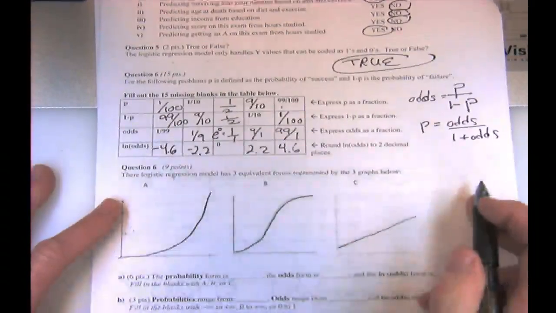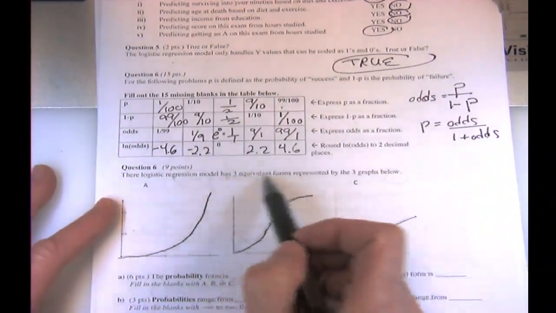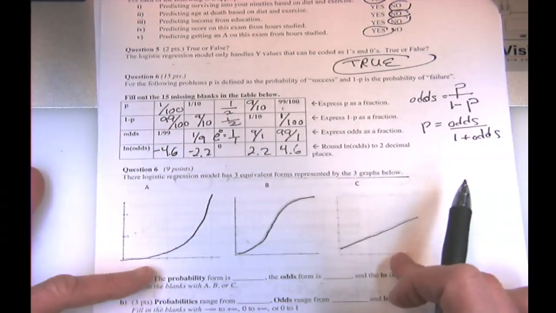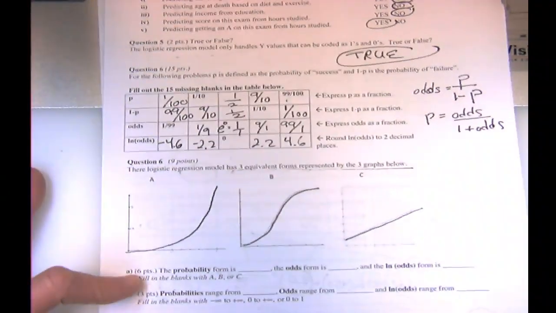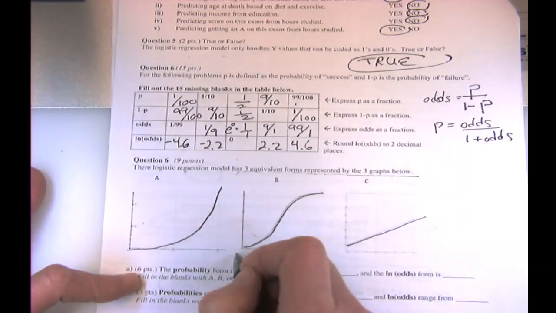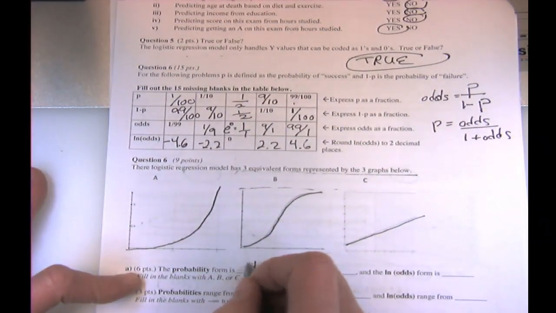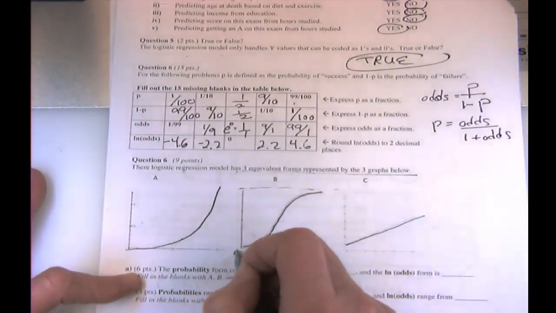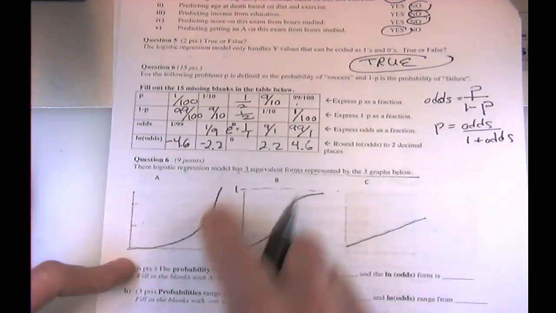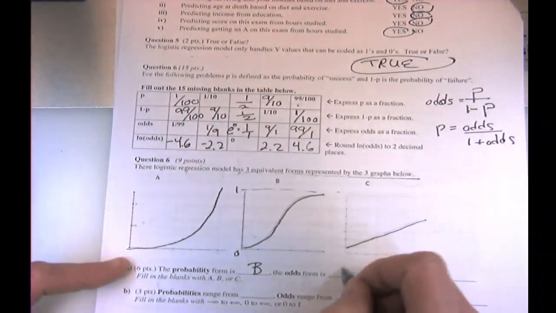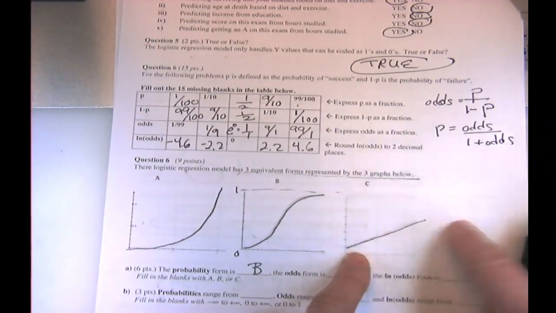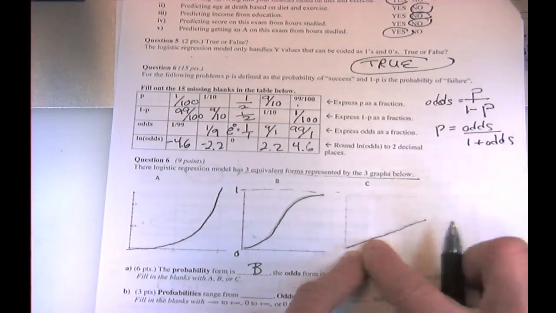All right, now this is really important. The logistic regression model has three equivalent forms represented by these three graphs. Now the probability form, you should recognize, is this S-shaped curve. Probability only goes between 0 and 1, so it's bounded like this. So this one is B, and it goes from 0 to 1 like that. The odds form is an exponential curve like this. And the log odds is finally this linear equation here.